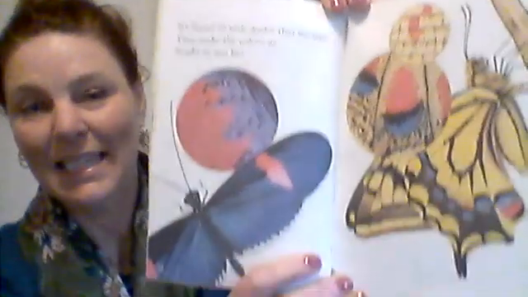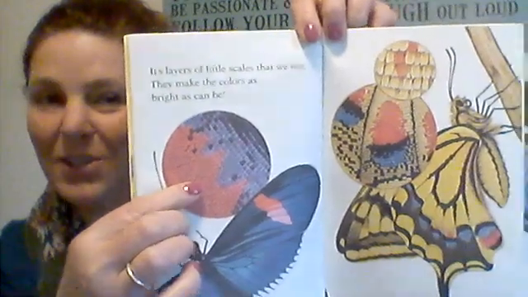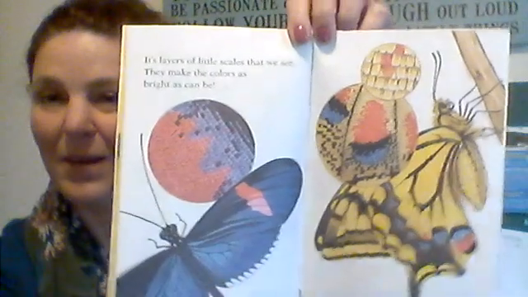So here you might see a butterfly that looks blue, but if you get really, really close to it, you can see all of these different colored scales that make it look that way.